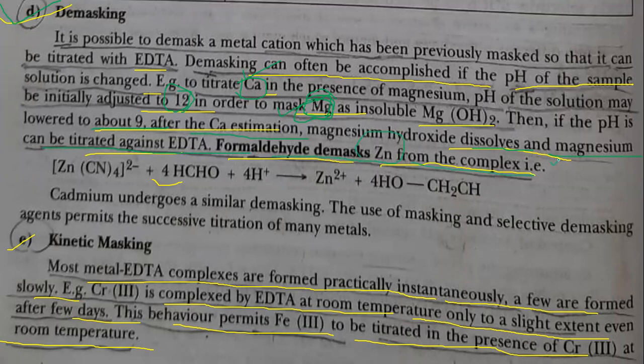Okay, so here they have given an example of demasking. Zinc cyanide, when that is reacted with 4 molecules of formaldehyde in acidic solution, zinc will get separated. Here is the formation of this species. It should be the CN.